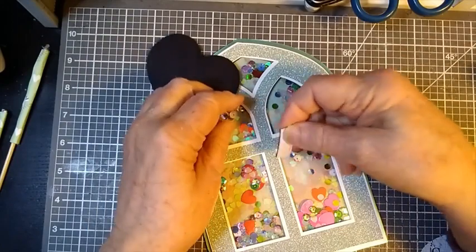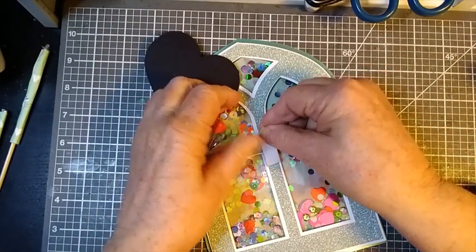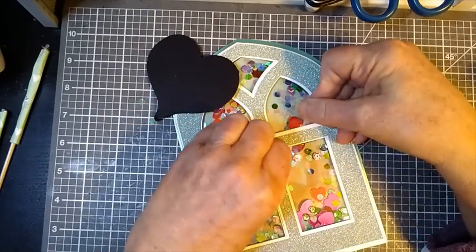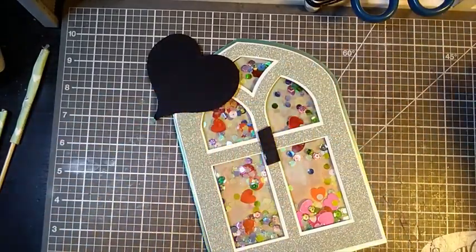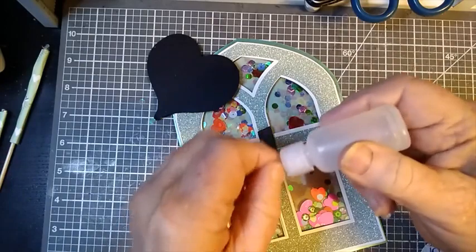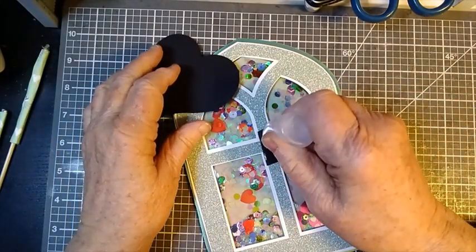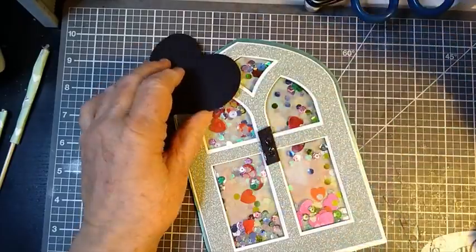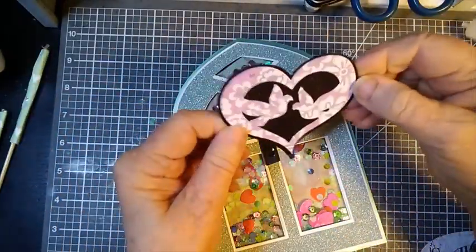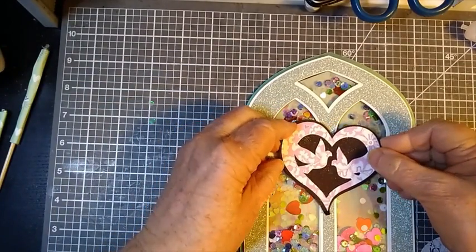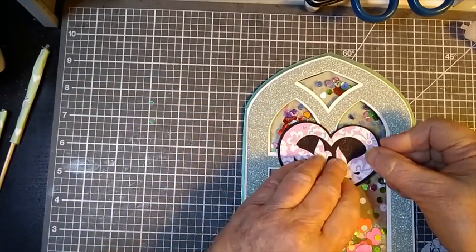Got a little bit here. Just put that there to give it a little bit of dimension. And give it a little more hold with a tiny bit of glue there. There we have our little heart.